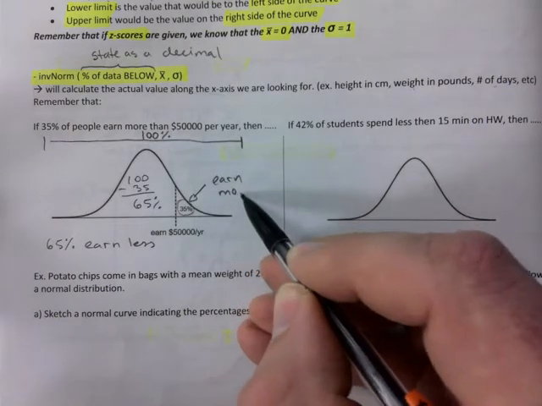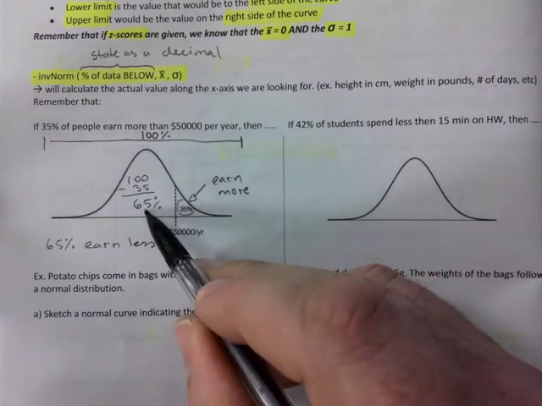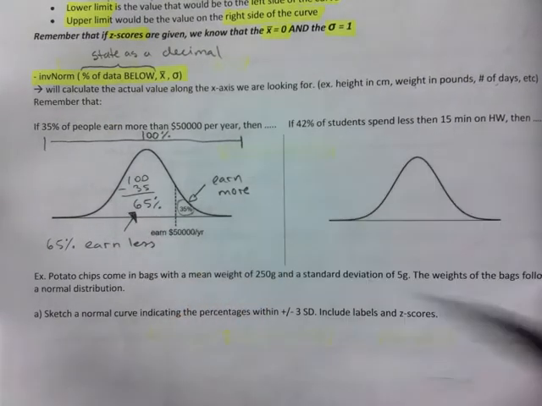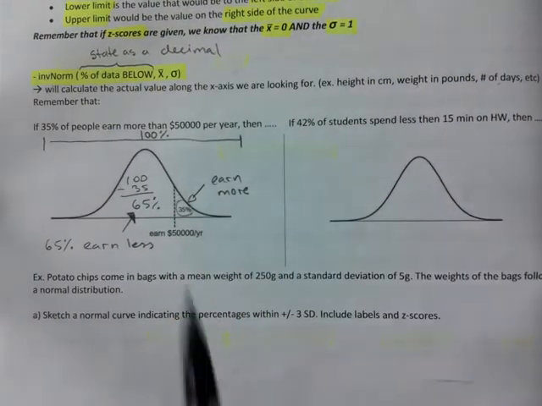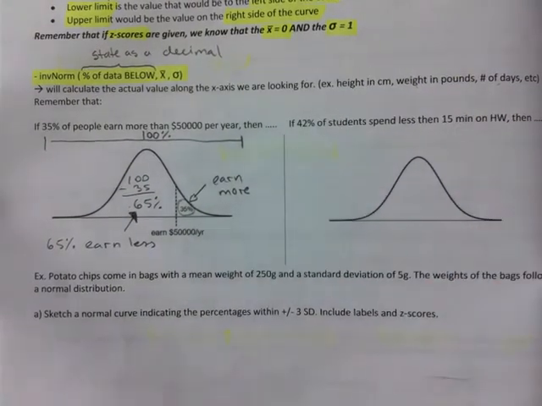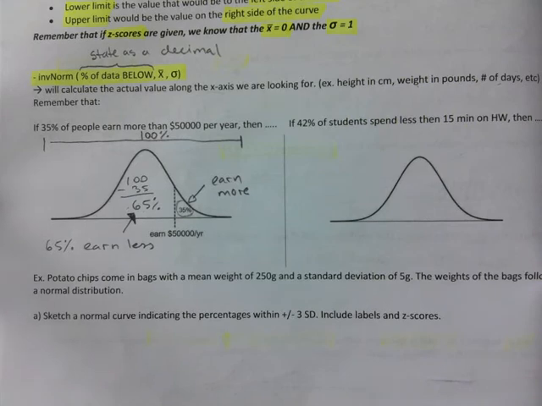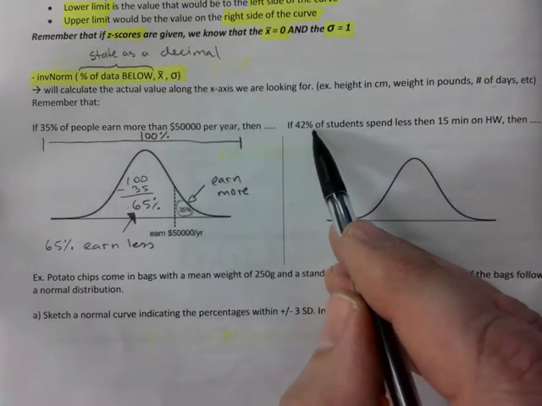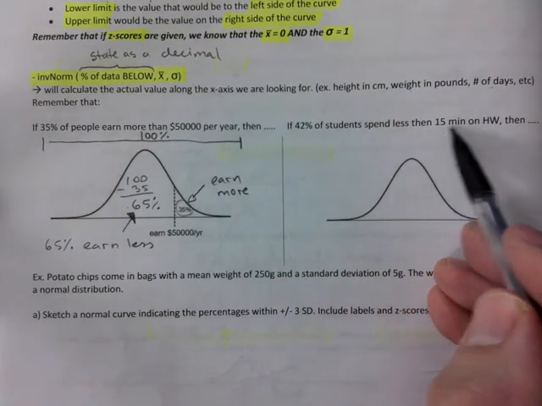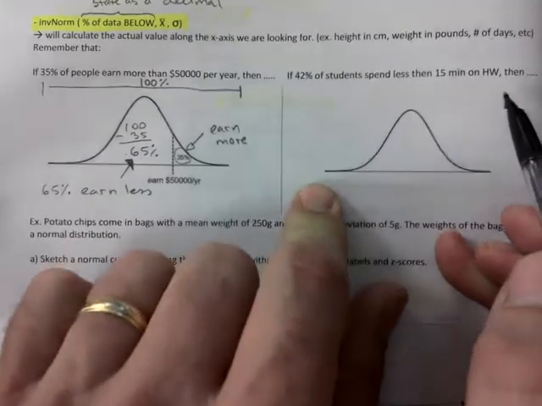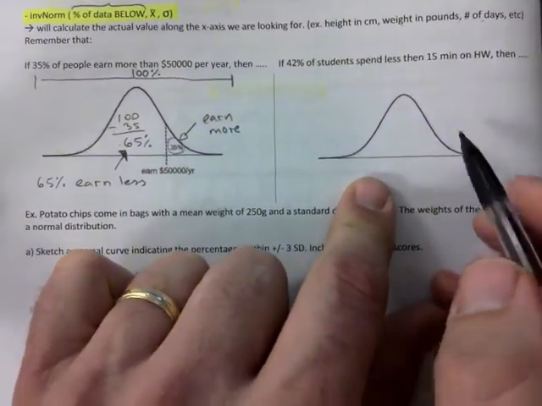Okay, so if I tell you that 35 is on this side, earn more, right? Earn more, then 65% earn less. So it's almost like if it's a 10% chance of raining, then there's a 90% chance of it not raining, right? It's like a supplement. They supplement each other. On the other side here, if 42% of students spend less than 15 minutes on homework, then, okay, pay close attention to this.